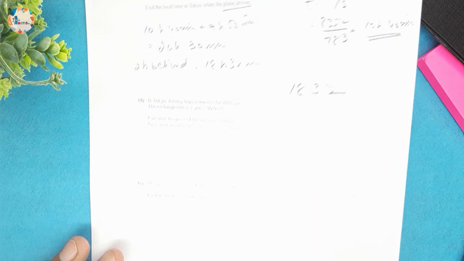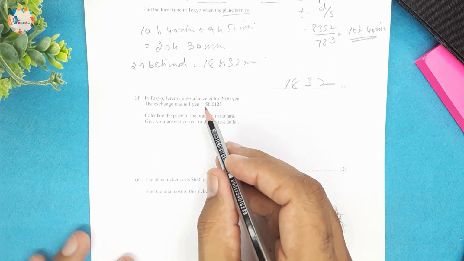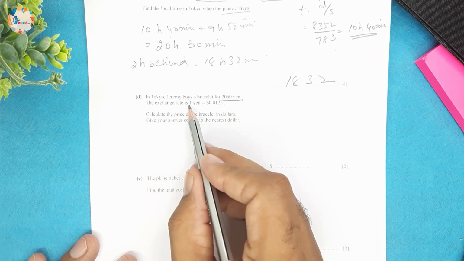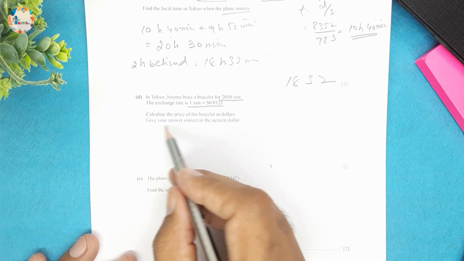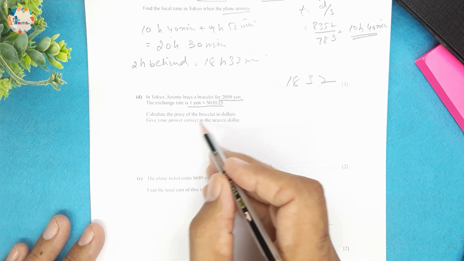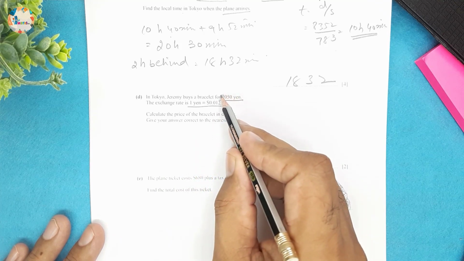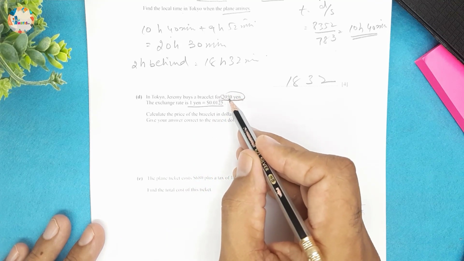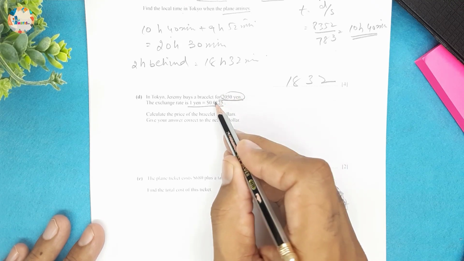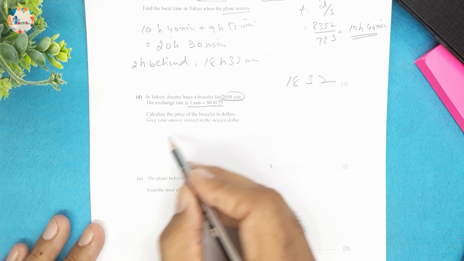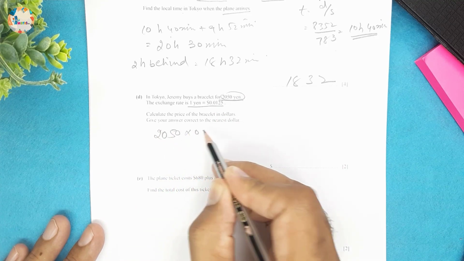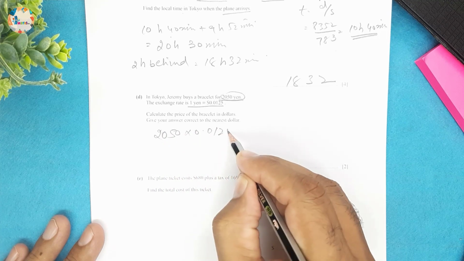And in Tokyo, Jeremy buys a bracelet for this many yen. The exchange rate is this one. Calculate the price of the bracelet in dollars. This is basically yen, so we have to convert the lighter currency to the heavier currency. So we will multiply 2050 by 0.0125.